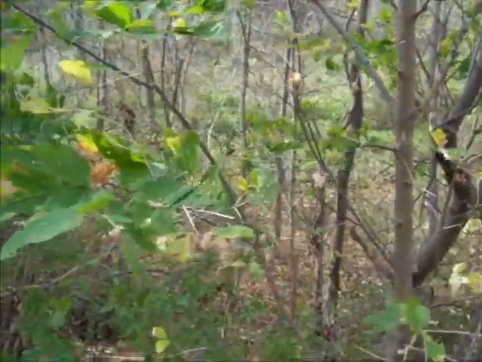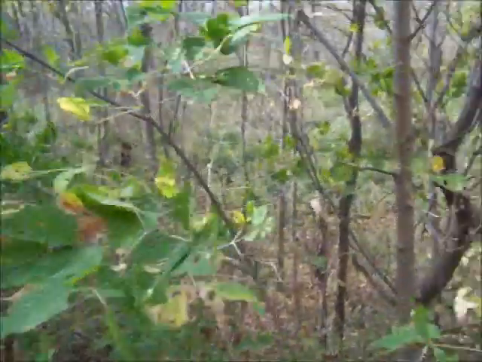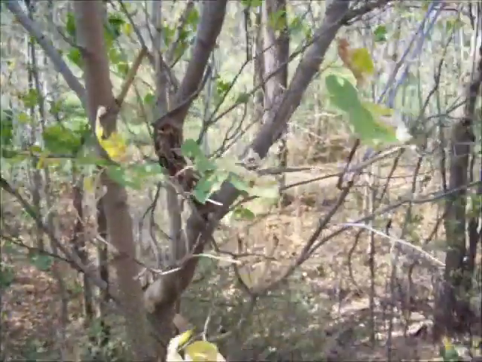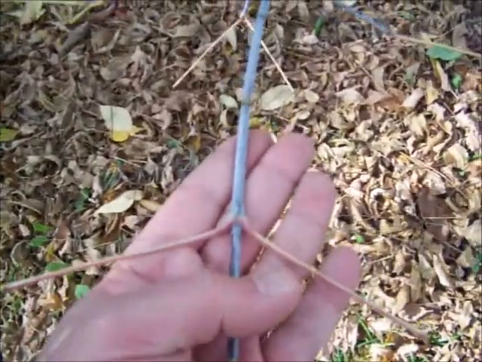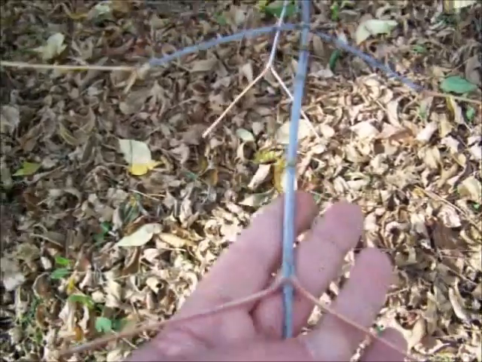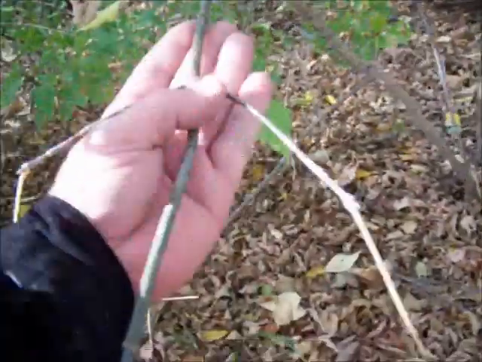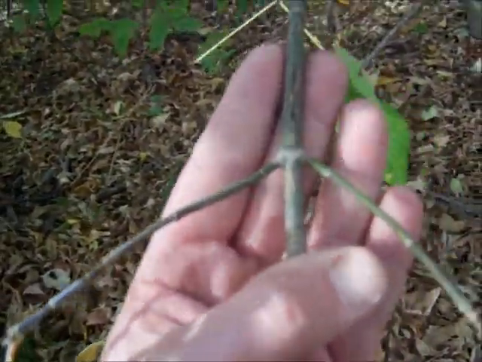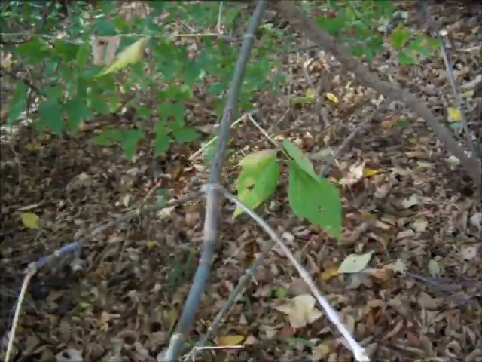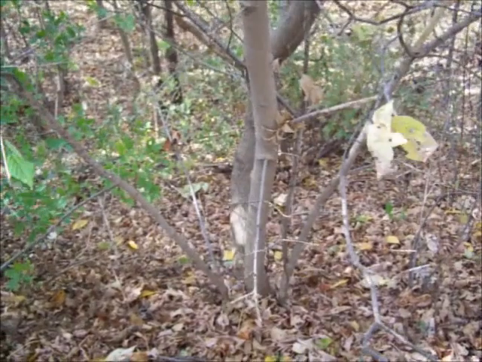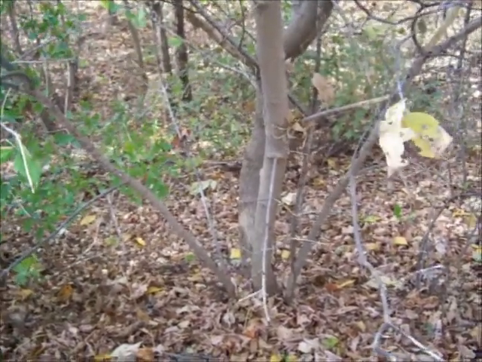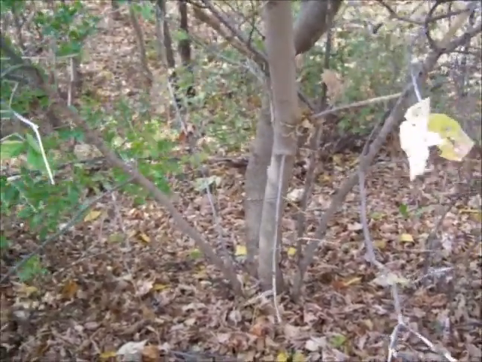Here's another good example of the opposite branching. Now I look at this tree and I'm like, okay, I don't know what this is, but I do know right off the bat that it has opposite leaves. And of course, if it has opposite leaves, it has opposite branching. And if it has opposite branching, it doesn't matter if I'm in Timbuktu, I know that this is either a maple, an ash, or a dogwood.